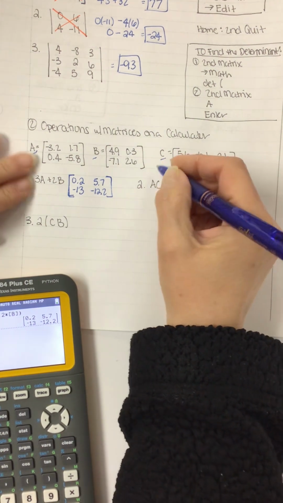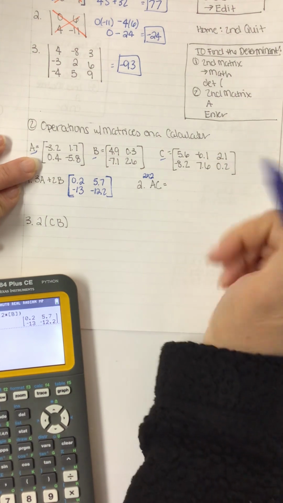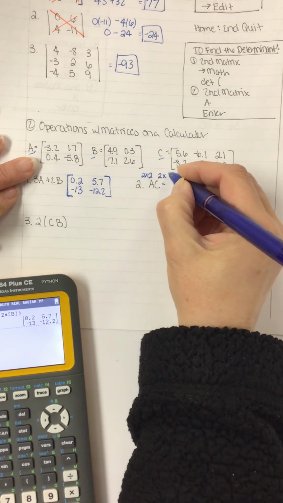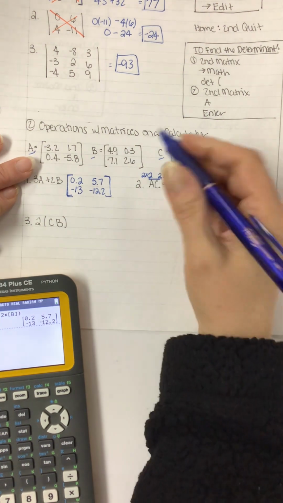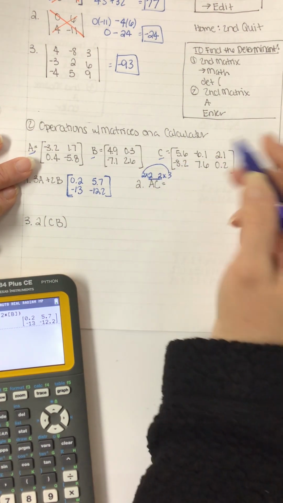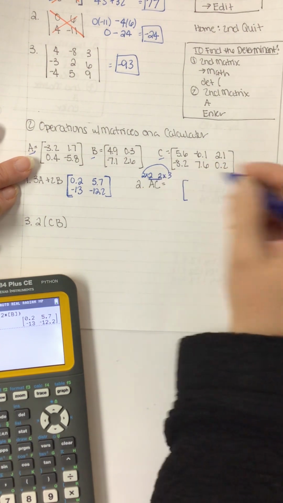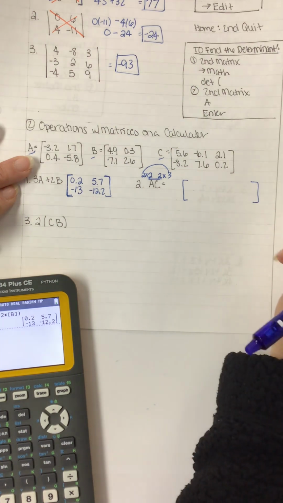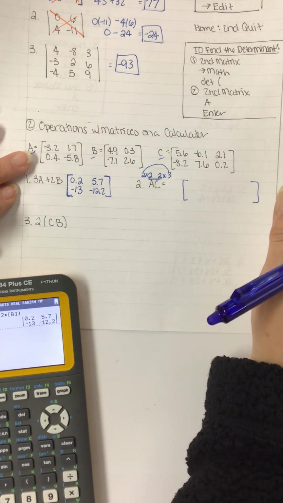So remember with A, this is a 2 by 2. Do you agree? What is C? Do you remember that these two had to match? They had to agree? And then it became what the outside one was, right? So when I multiply these, you're going to get a 2 by 3. Do you agree with that? 2 rows, 3 columns? Yeah?